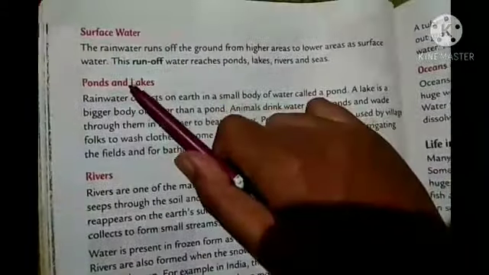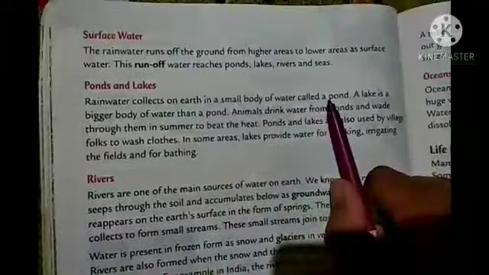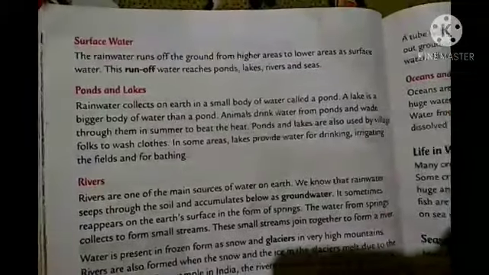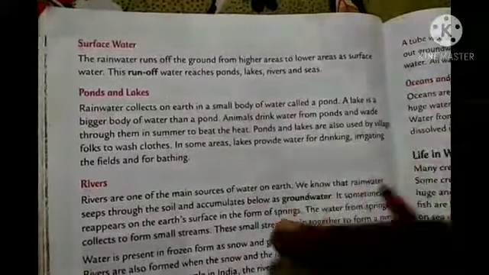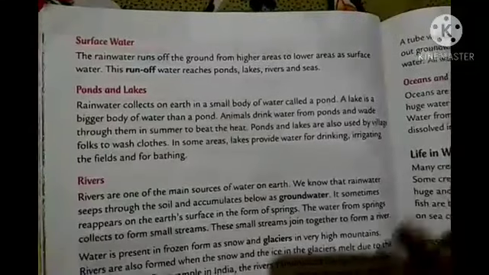Now, ponds and lakes: rainwater collects on these, which is how they are filled every time. Rainwater collects on the earth in a small body of water, and that is called a pond. Especially in village areas there are ponds. Rainwater collects in that small area, it gets refilled, and people can use it, and again it gets refilled. Likewise, a lake is also a water body, but it is larger than a pond.